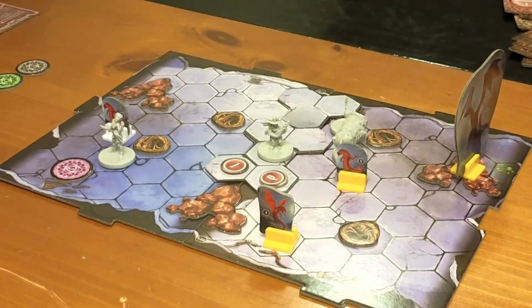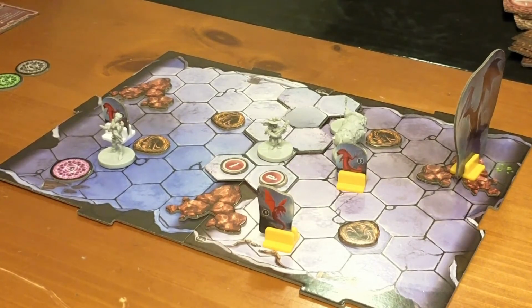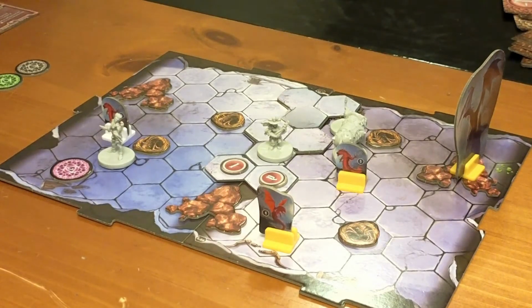Well, Krusty attacks. We'll get that out of the way. Oh, good, he heals too. And a -2 to the attack, so I don't do any damage. Nice.